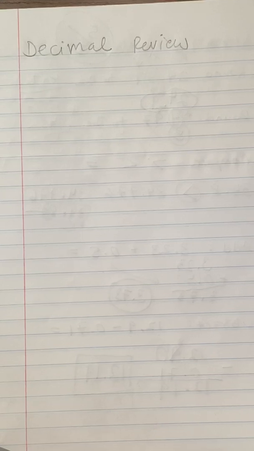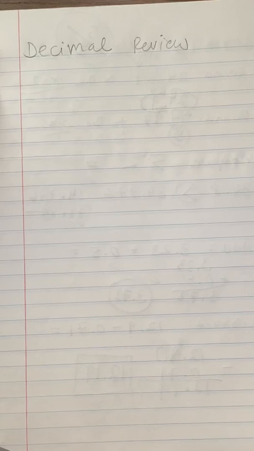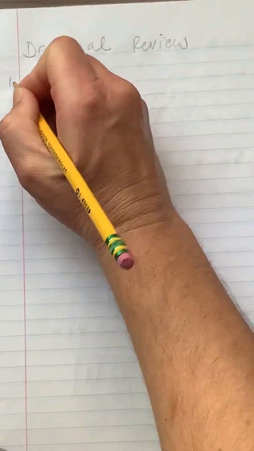We have reached the end of the first module, which was all about decimals, and so far we have added, subtracted, multiplied, divided, rounded, compared, and ordered decimals. So today we're going to start with our review. Let's begin with rounding. Go ahead and copy my first problem.